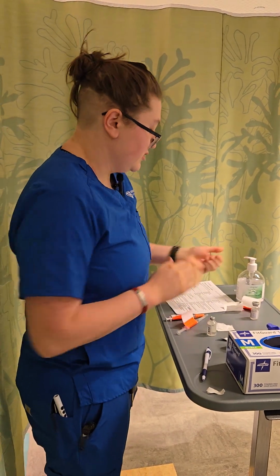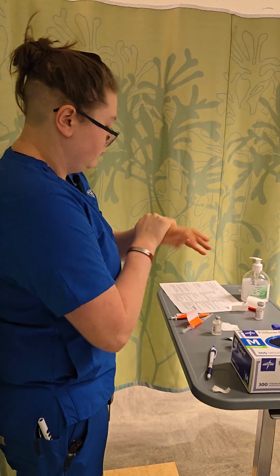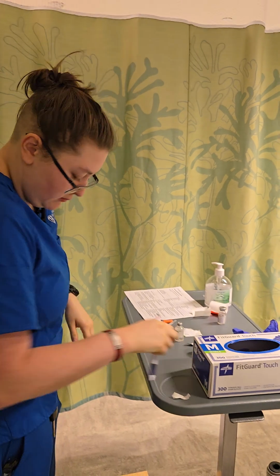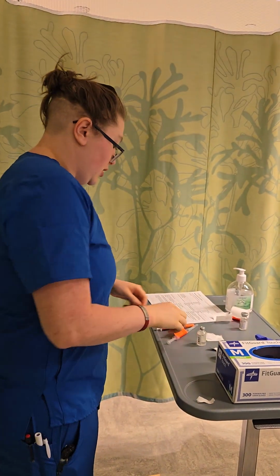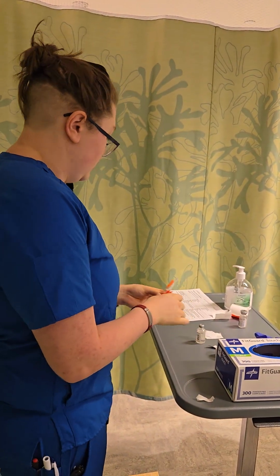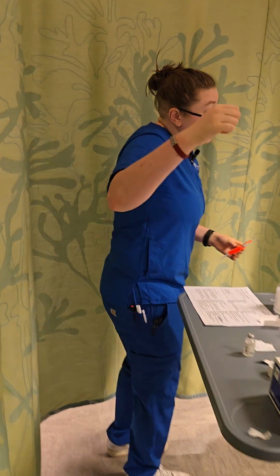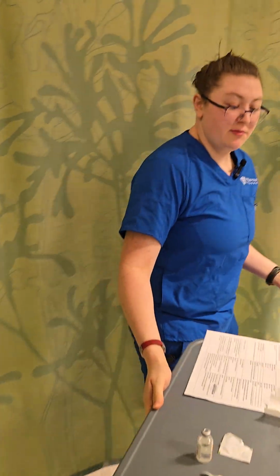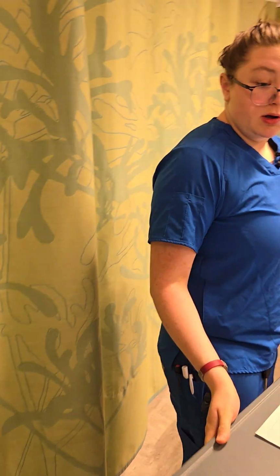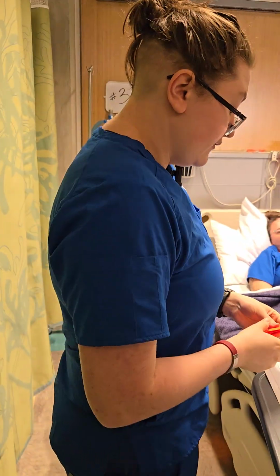Do hand hygiene because I always do it when I take off my gloves. Cool. And I'm going to pick up these meds and I'm going to walk into the patient room. Knock, knock. All right, I am now in the patient room. I'm going to close the screen, provide some privacy.